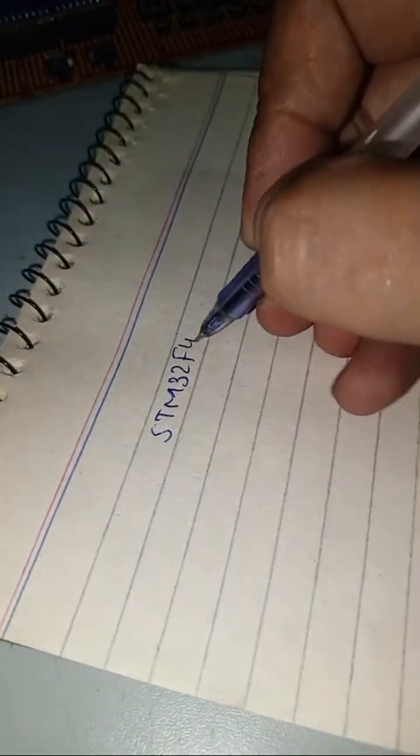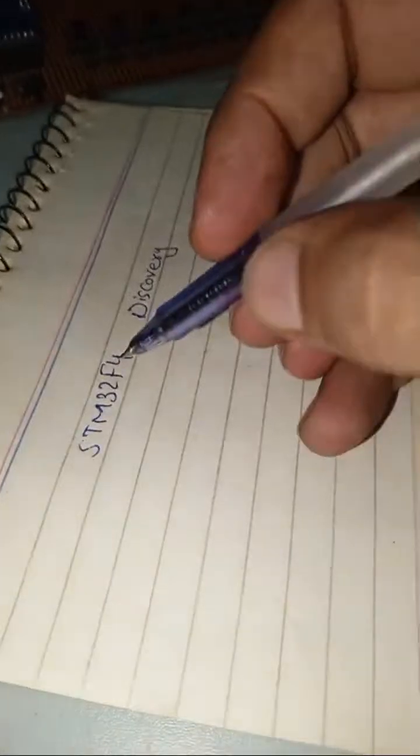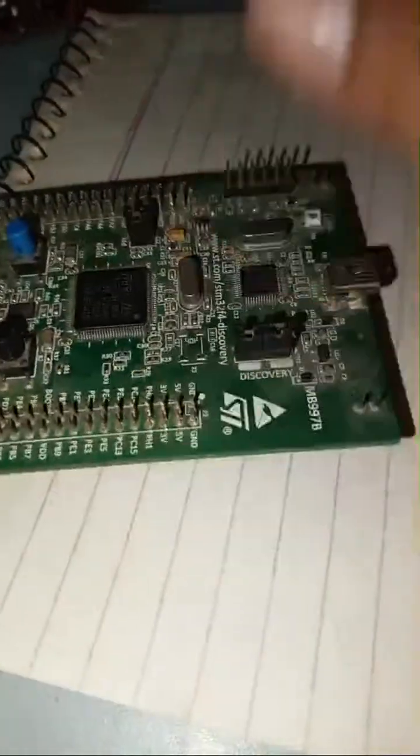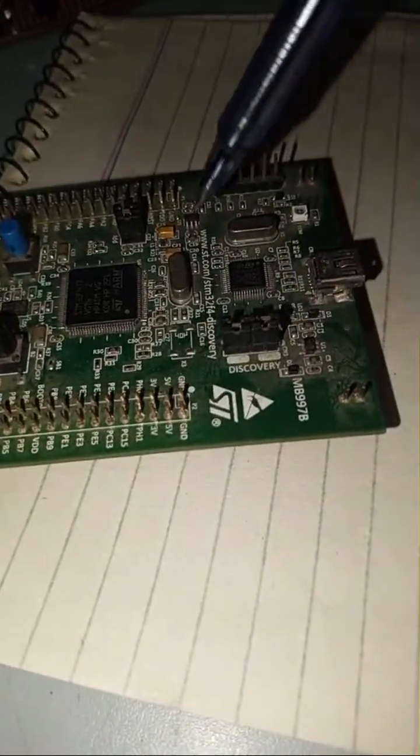The STM32F4 Discovery board, and what features it got. First of all, obviously it has the ST-Link debugger, which is this one, and it has a digital accelerometer.